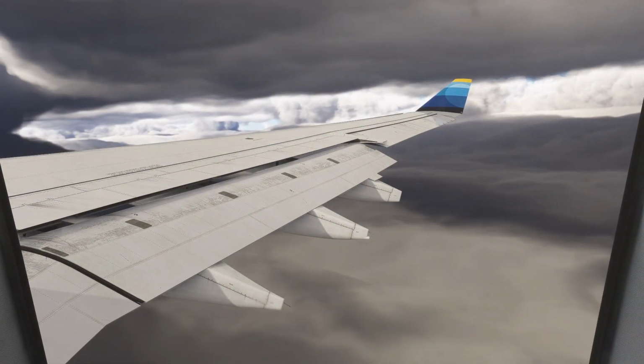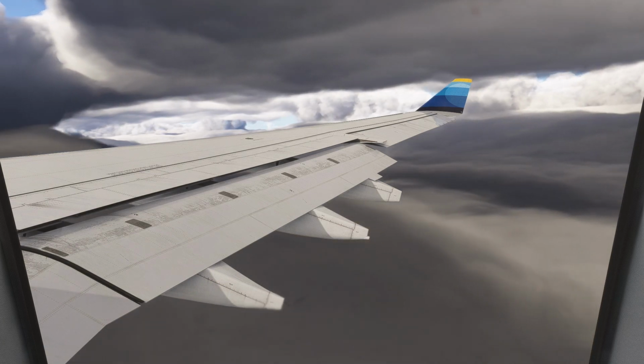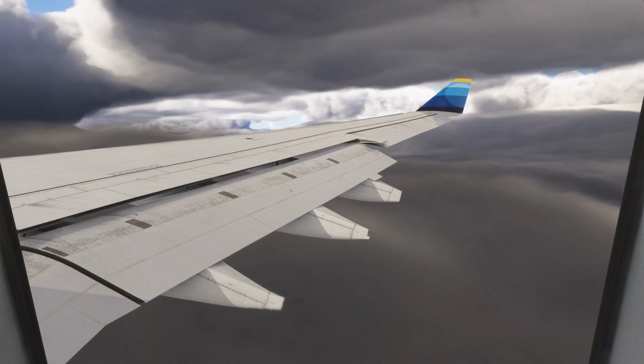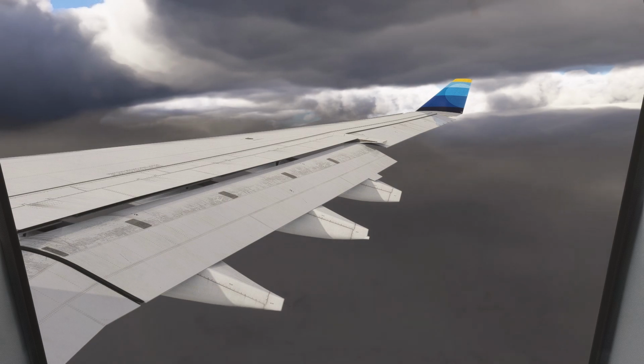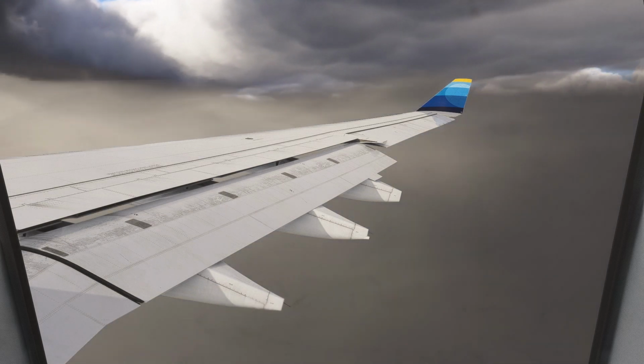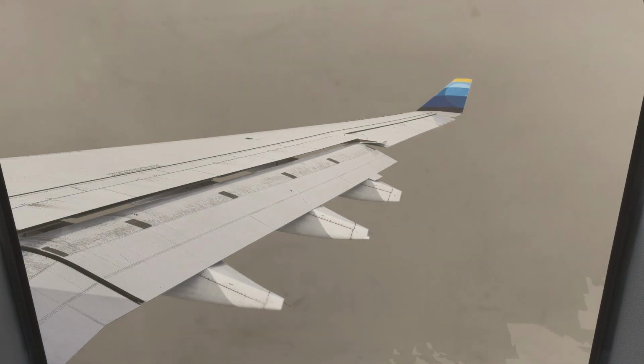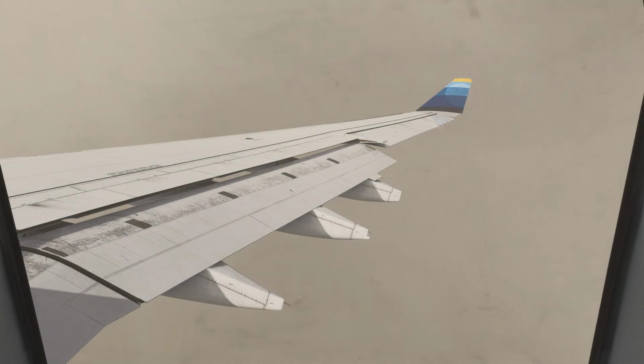Let's get some wing views. Wow, this is absolutely beautiful. Oh my god. Wow. Just wow. This simulator looks absolutely gorgeous. Going into the clouds, are we? And you can see the heat from the engine.